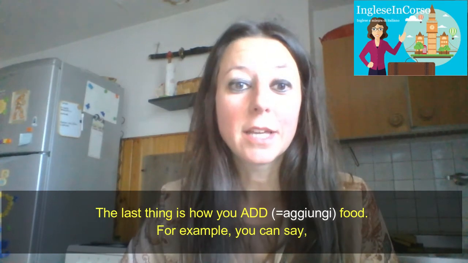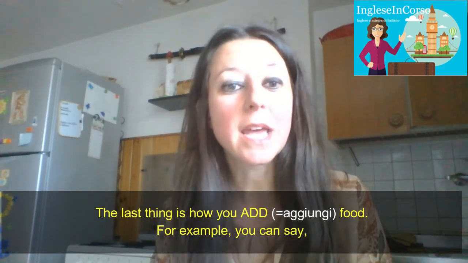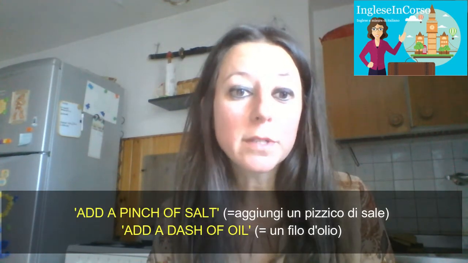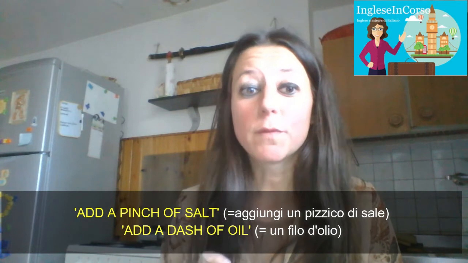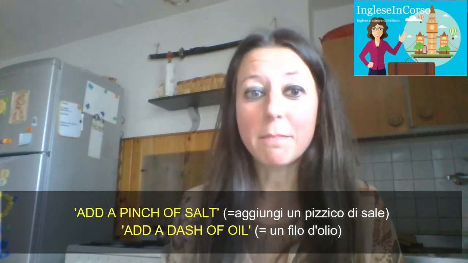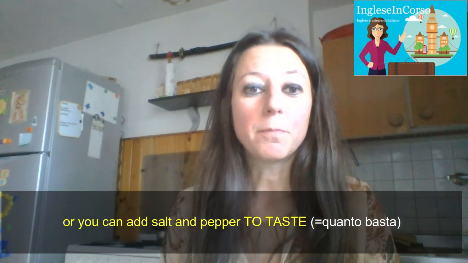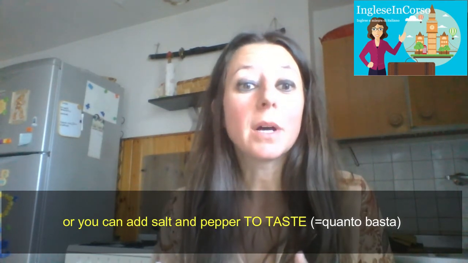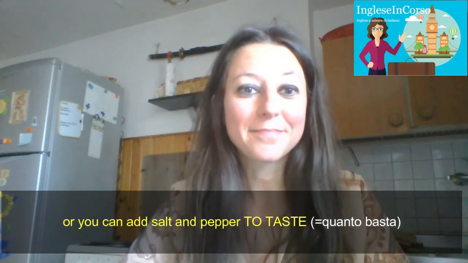The last thing is how you add food. For example, you can say add a pinch of salt, un pizzico di sale, add a dash of oil, so letteralmente pochissimo olio, or you can add salt and pepper to taste, quanto basta.